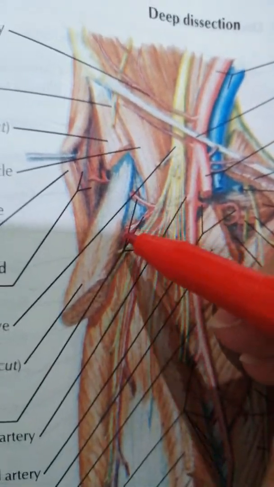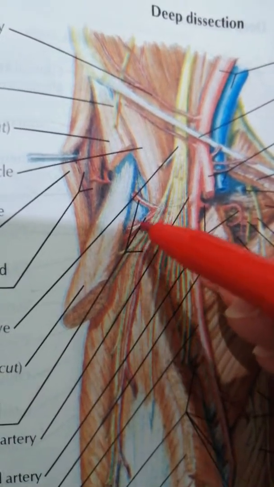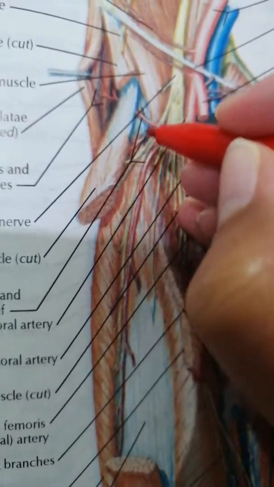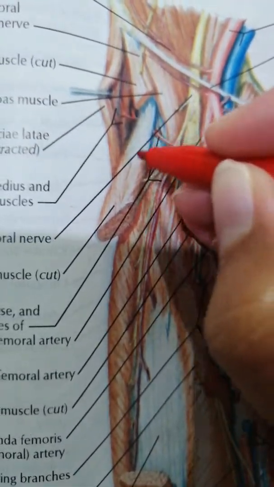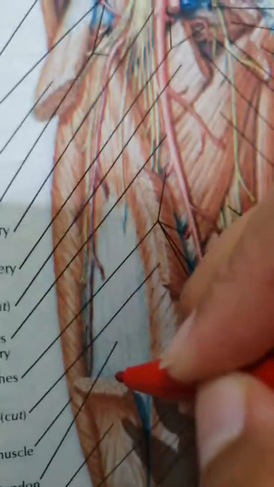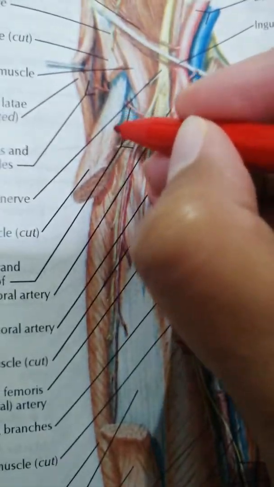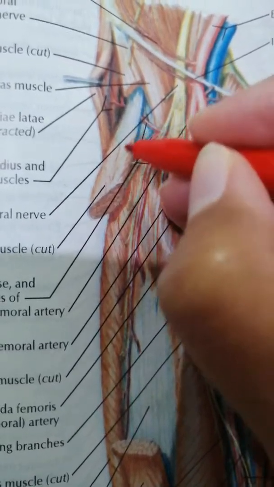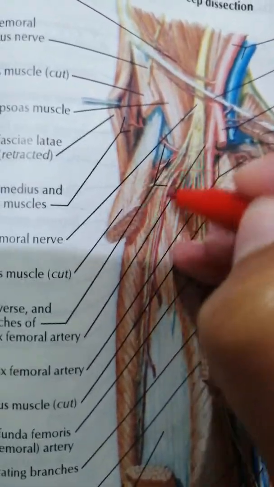And this over here is the transverse branch, and as you can see, this transverse branch actually pierces the vastus lateralis, so it can reach the back of the thigh where it can partake in the cruciate anastomosis.